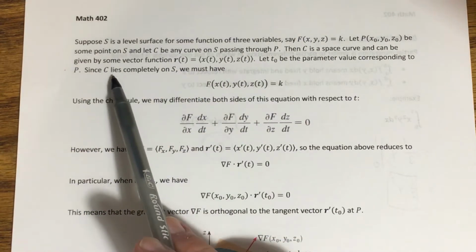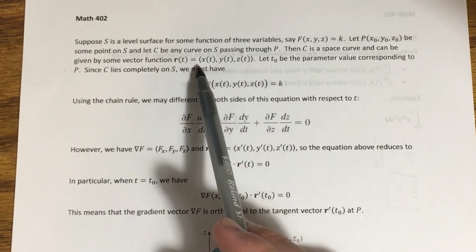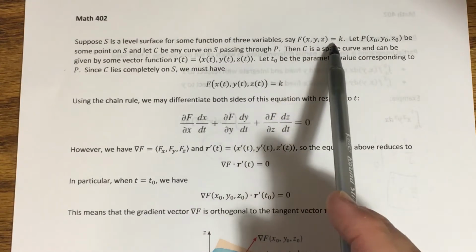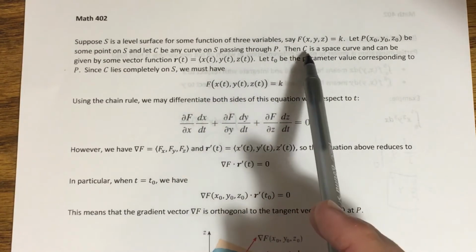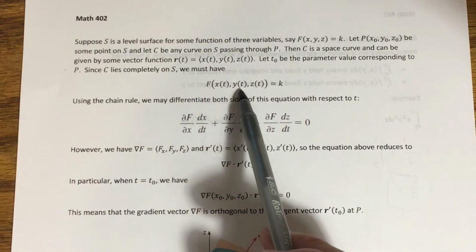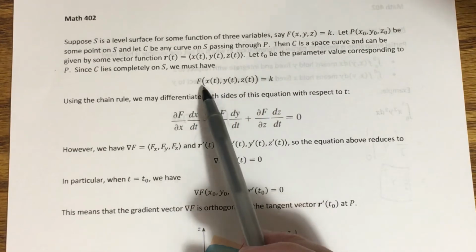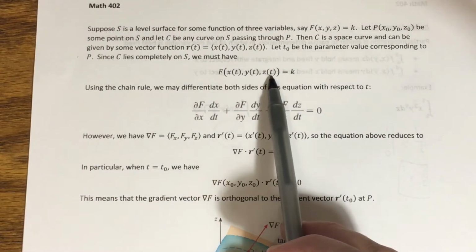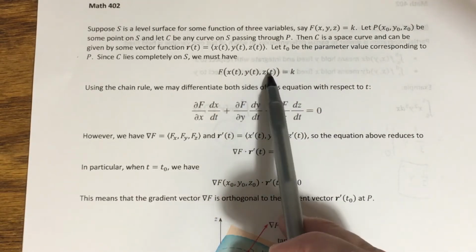Now, because C lies completely on S, if I were to substitute this vector function into the function capital F, it should come out to K, because that's necessary of all points that lie on S, and C lies completely on S. So writing it in that form, I could say f of x of t, y of t, z of t is equal to K. But notice what I did. On the left-hand side, I've written this function in the form of a composition of functions. So this is representing the three-variable function f as a function of the single variable t.